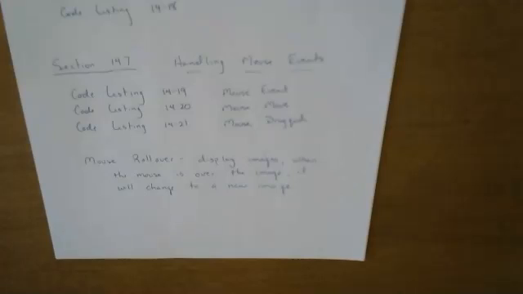Okay. I gave you code listing 1420, mouse moved event. And this one's kind of interesting as well, because as the mouse moves, I'm getting my location. And it's displaying the coordinates where I'm at on my scene.